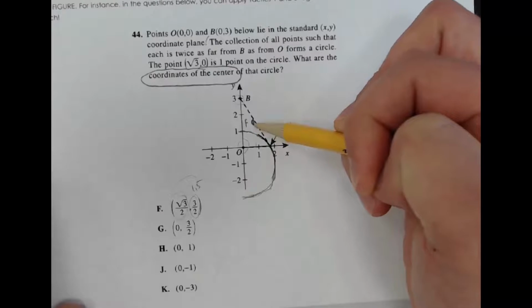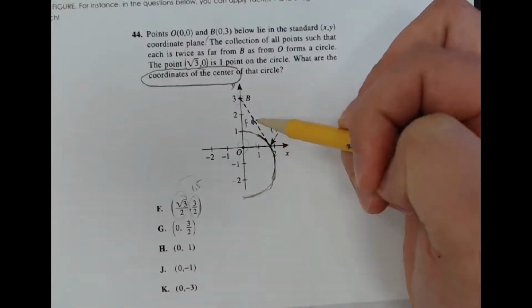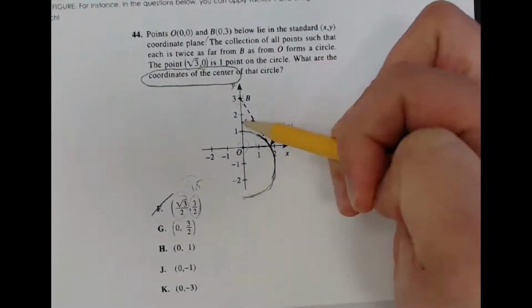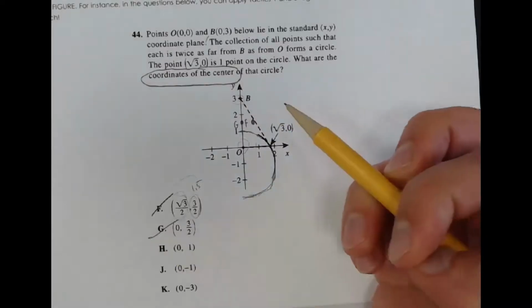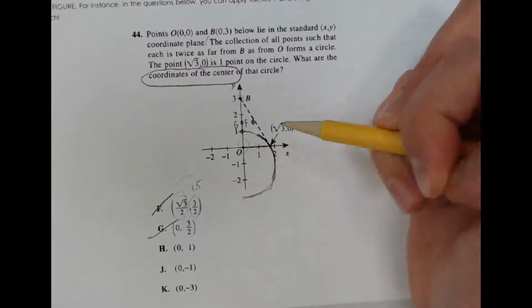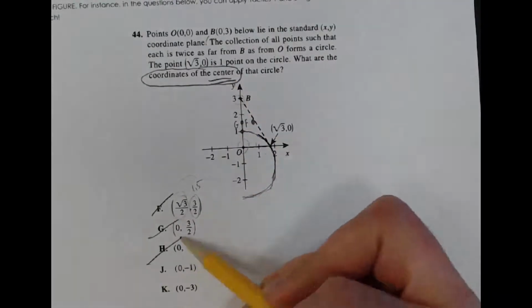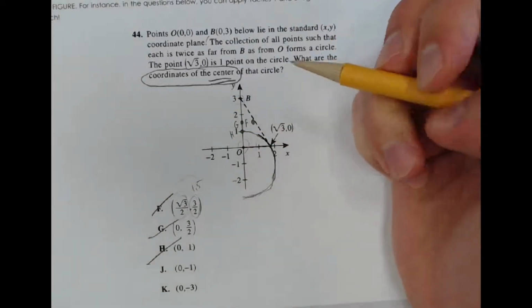Well, that's ridiculous. It's not even in the circle, let alone the center of the circle. So that guy's silly. 0, 1.5, that guy's there. That's answer choice G. That's obviously outside of the circle. 0, 1, okay, well now we're finally on the circle, but we're still not at the center of the circle, which is what the question wants. So that seems to be a little bit ridiculous. That was answer choice H. I'm going to label that.